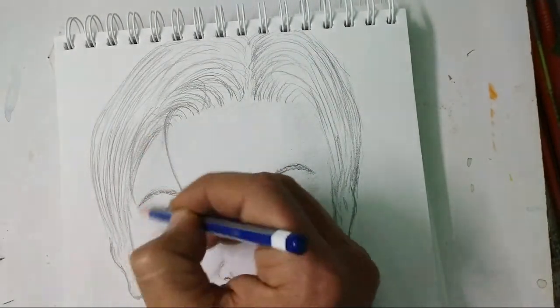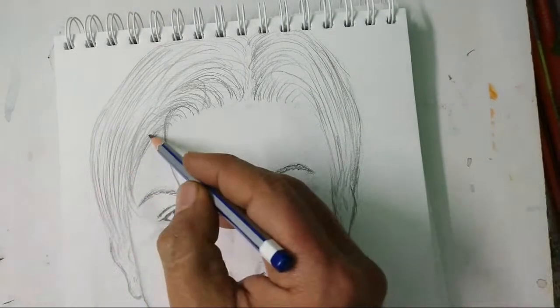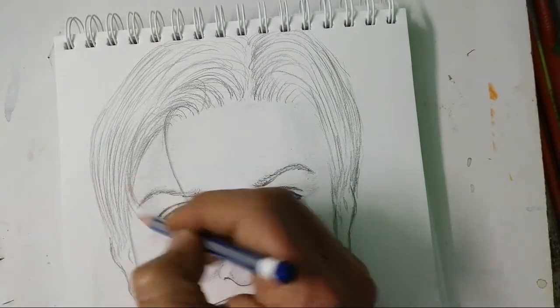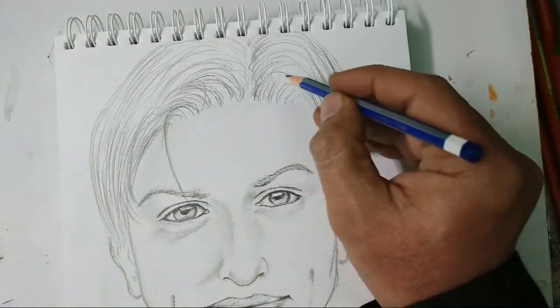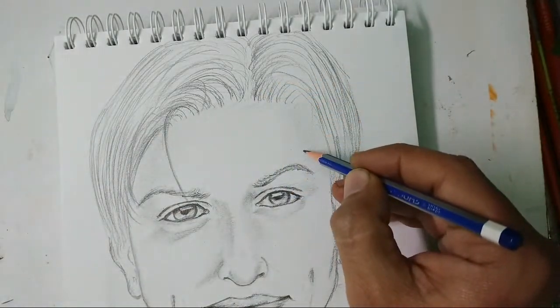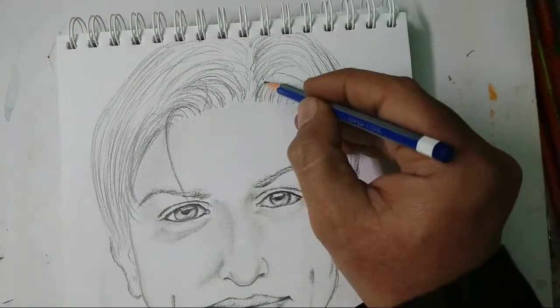Some of the hair are bending. And there is another hairline which is coming on the forehead. It is coming here.